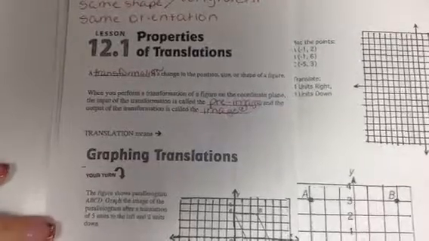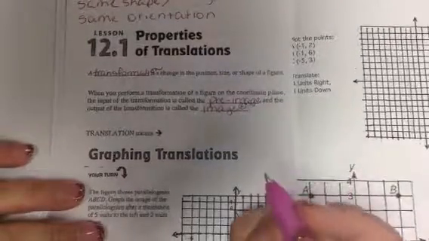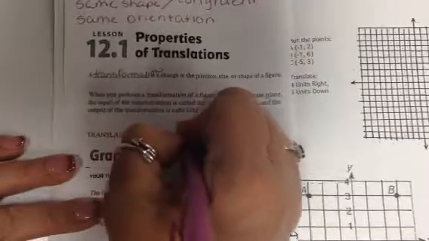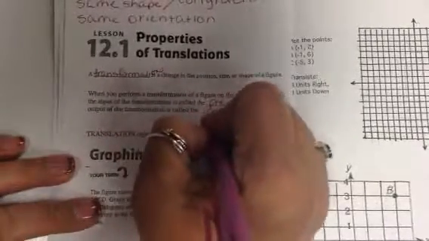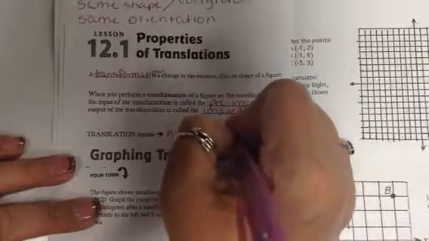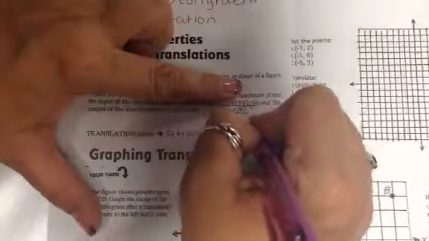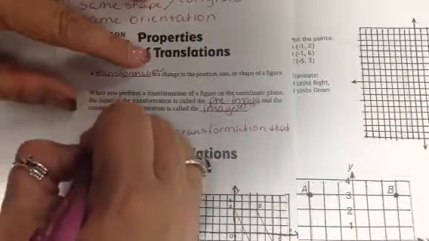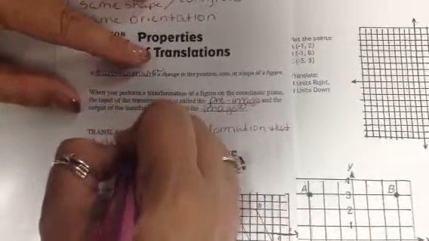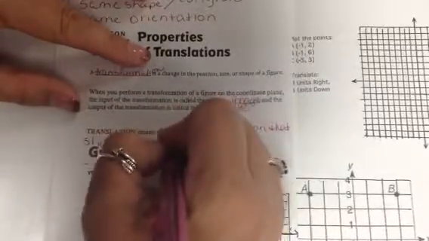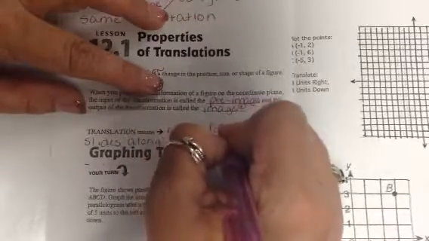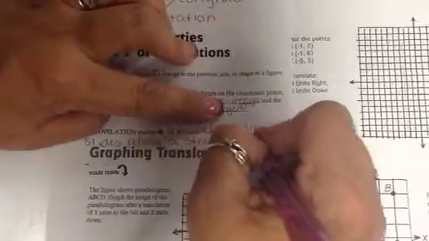So let's define a translation. A translation is a transformation that slides along a straight line.